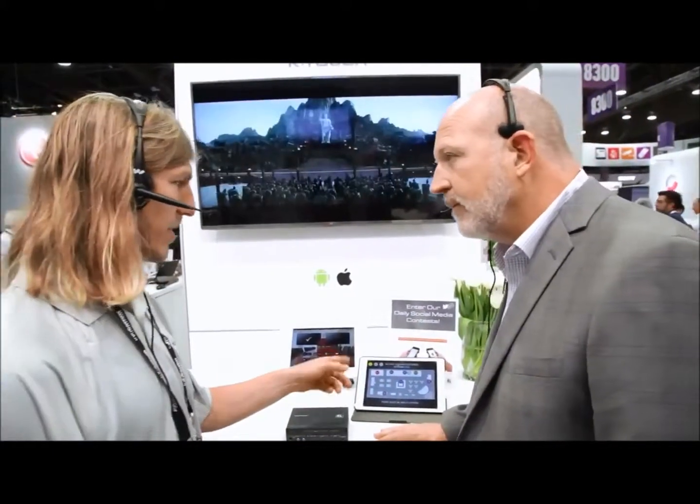How many controllers can you have operating at once? Well, you can link them together. I think each one of these, this particular model, we have multiple versions of this, some bigger, some smaller. This particular model I think is 64. Oh, wow. But I think you can pool these things together to create a bigger system. Wow, that's impressive.